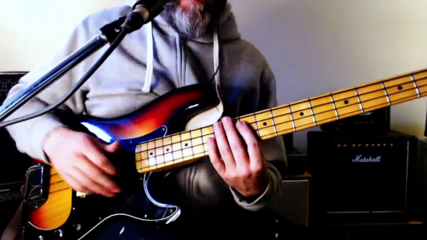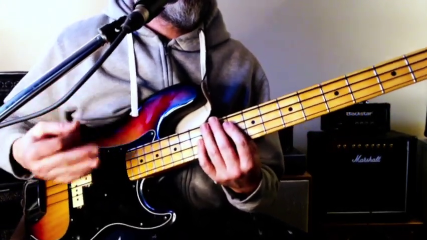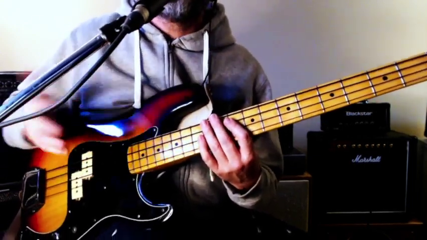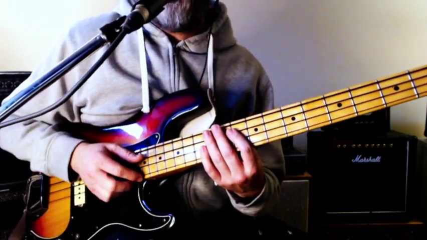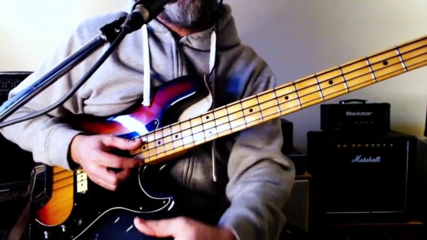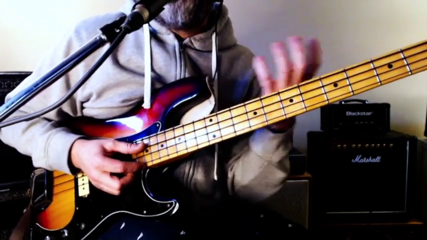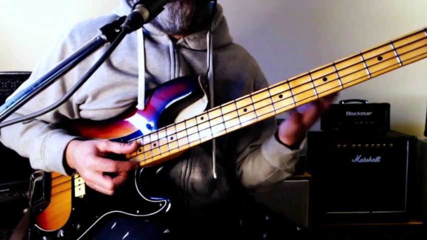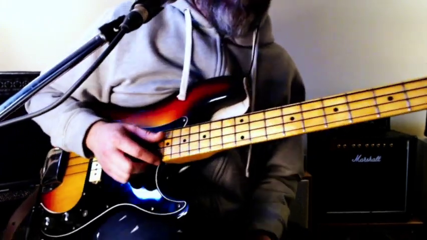Well, the way I see it, these are useful to understand as options you can use as alternatives to the very vanilla, very routine mechanisms you may be using to embellish your bass lines.